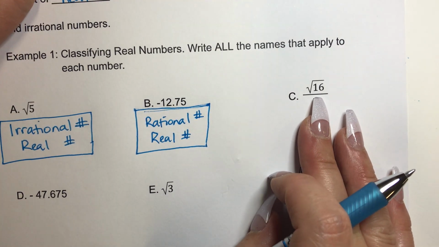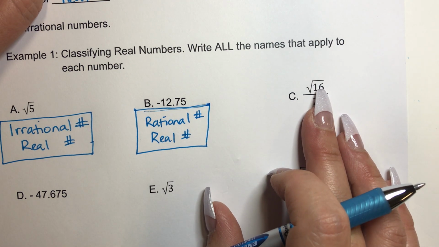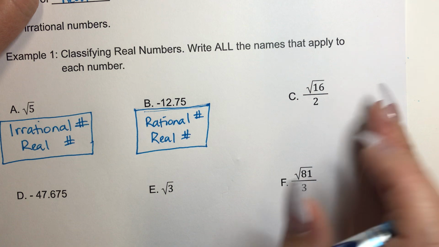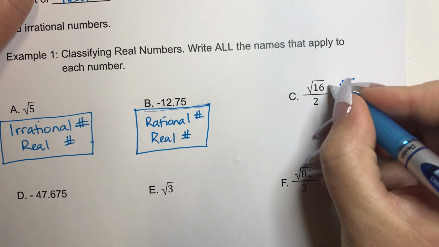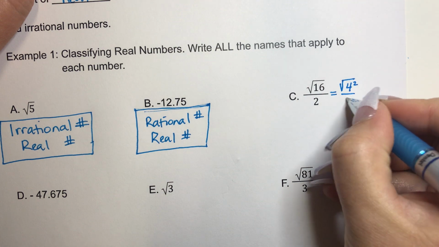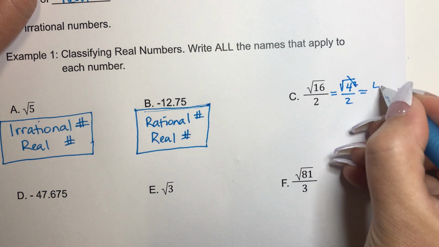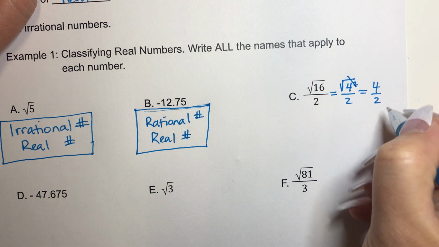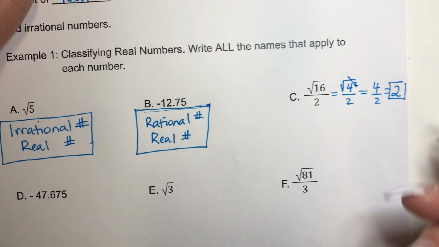Okay, so let's do a little work here. We know that 16 is a perfect square number, right? So that's the same thing as the square root of 4 squared all over 2. Square root and squared cancel each other out. We're left with 4 over 2. 4 divided by 2 is 2. So that is our number that we're looking at.